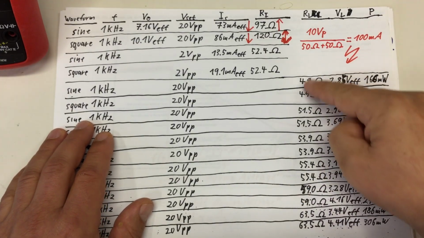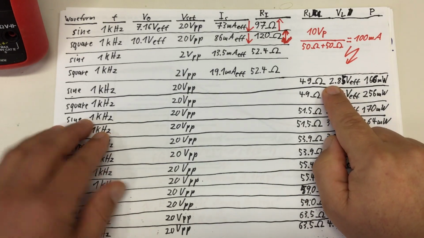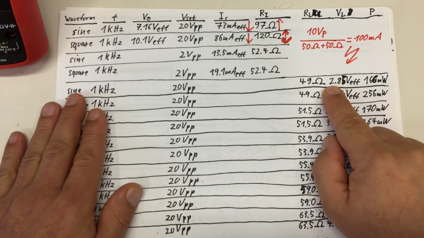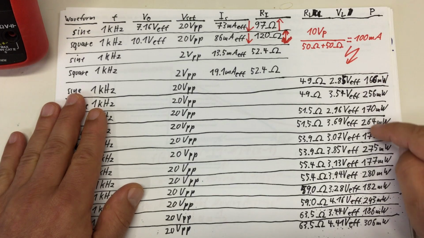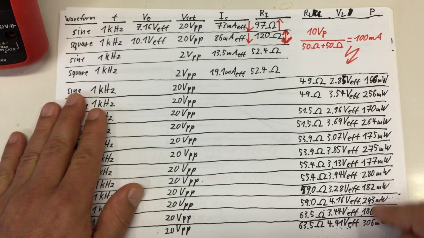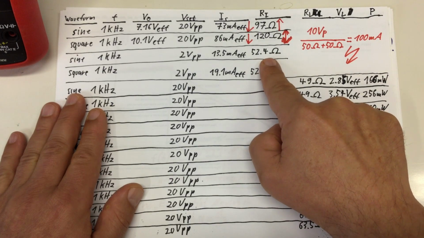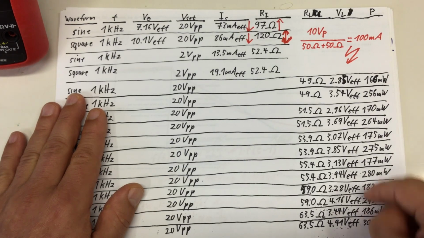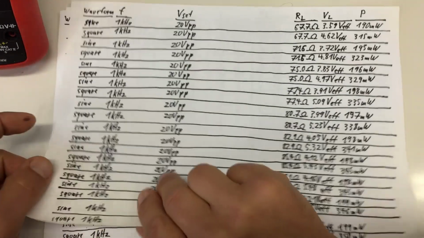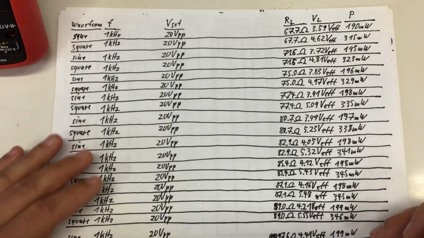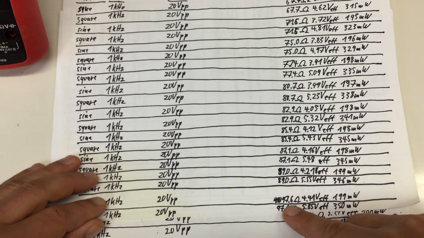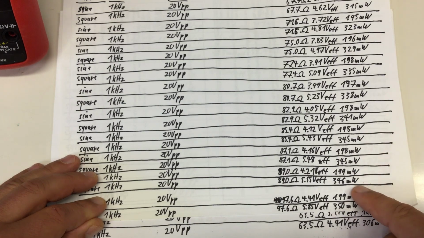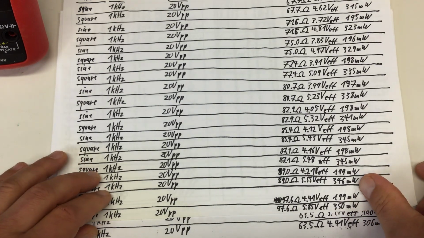So I measured with steadily increasing external load resistance and switching between sine and square wave, 1 kilohertz, 20 volts peak to peak, fully expecting that the output power of the unit would at some point, to be exact 52.4 ohms or 50 ohms nominal, decrease again, but it didn't. And as you saw in the time lapse, I measured a whole lot, and I got up to 97.6 ohms external load resistance, and the power still was going up.